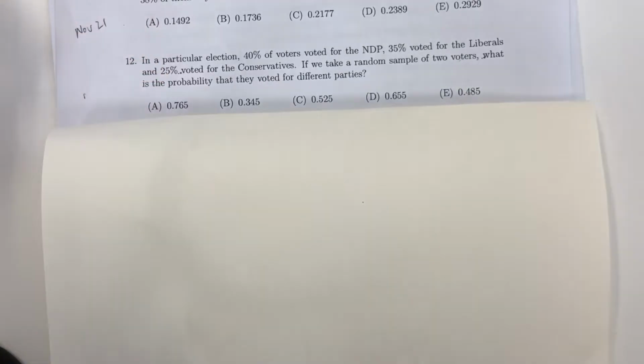I'll be going over question 12 from sample final A. So we're given probabilities that voters vote NDP, liberal, or conservative. So if we take a random sample of 2 voters, what is the probability that they voted for different parties?